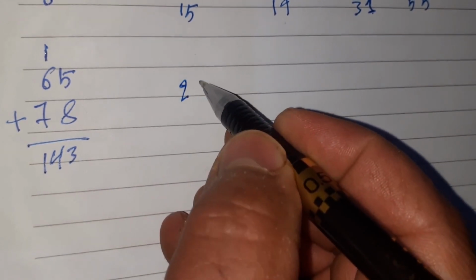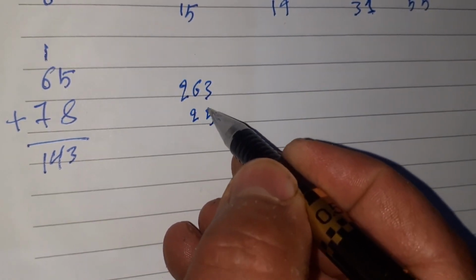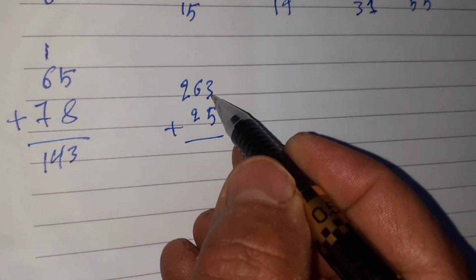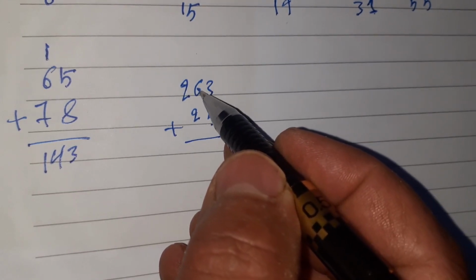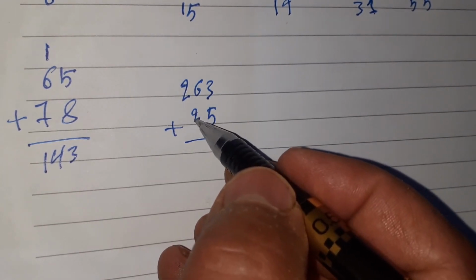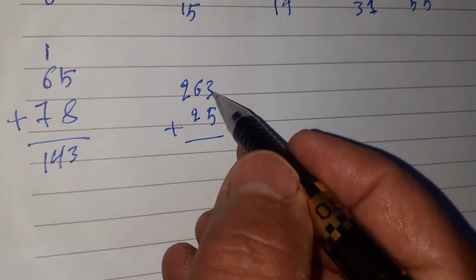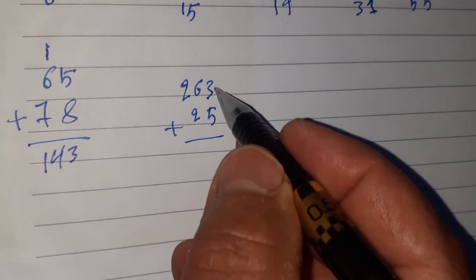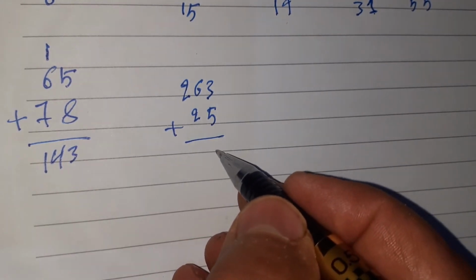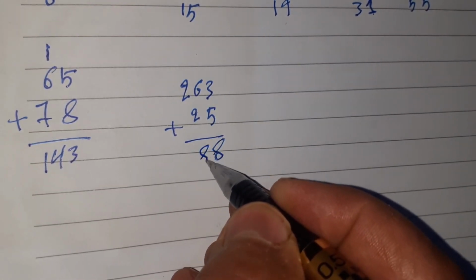Next example, 263 plus 25. It is a three digit number, it is a two digit number. Ones, tens, hundreds. Ones, tens. 5 right under 3 because it is ones, it is ones. 2 right under 6, it is tens, it is tens. 5 plus 3 equals 8. 2 plus 6 equals 8. 2.